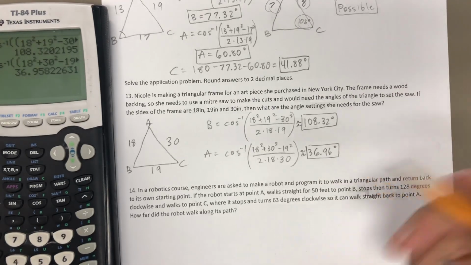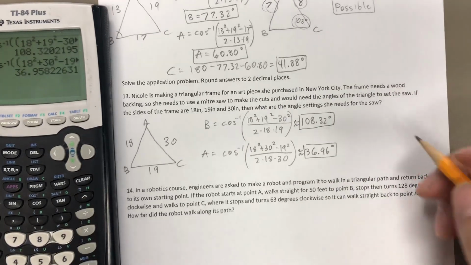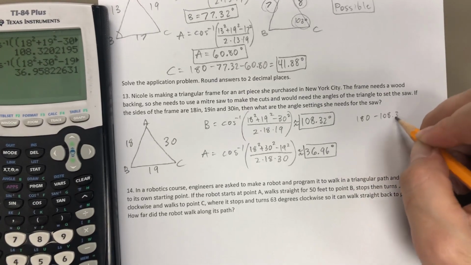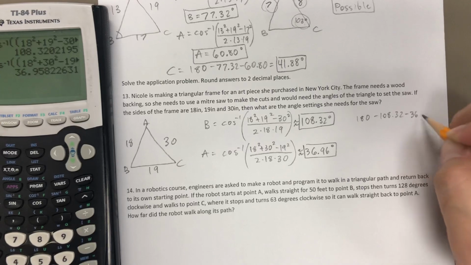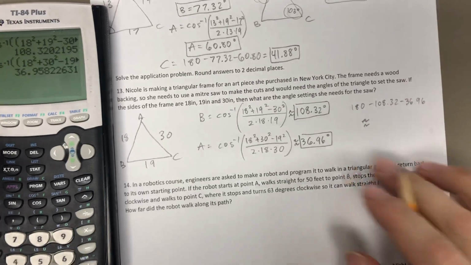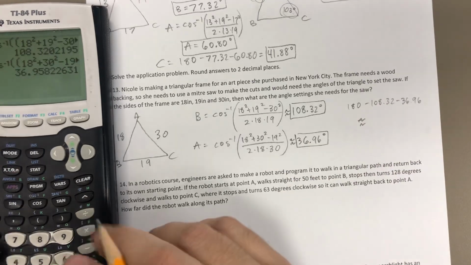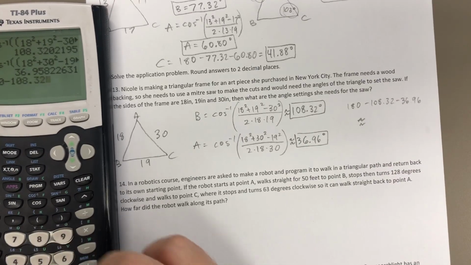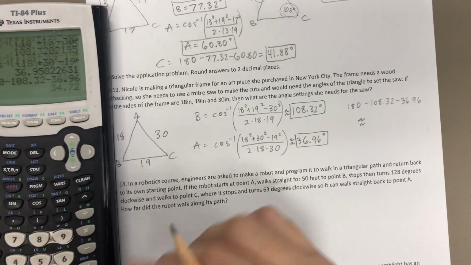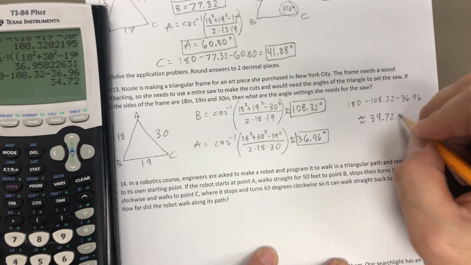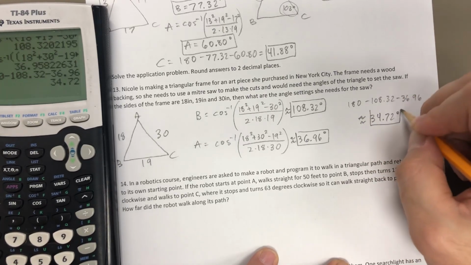And then to find the last one, since all three of the angles have to add up to 180, just take 180, subtract away 108.32, and subtract away 36.96, and you get your last angle measurement. It'll be approximate also because these values are approximate. So let's see what we get. 180 minus 108.32 minus 36.96, and we get 34.72. So 34.72 degrees for that last one.